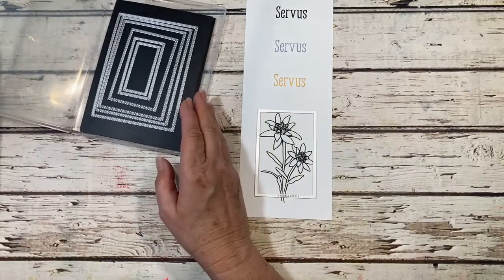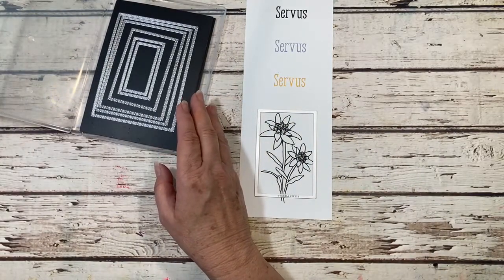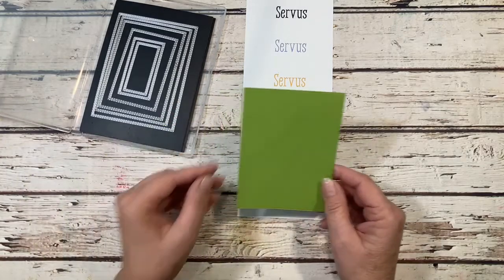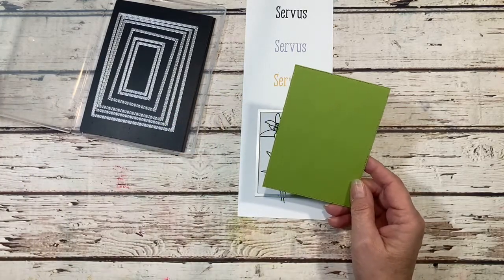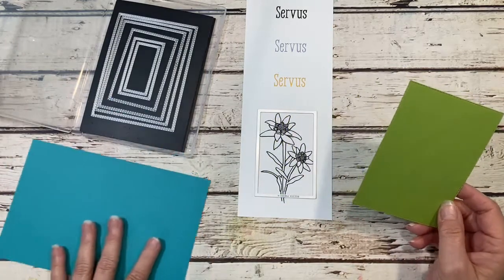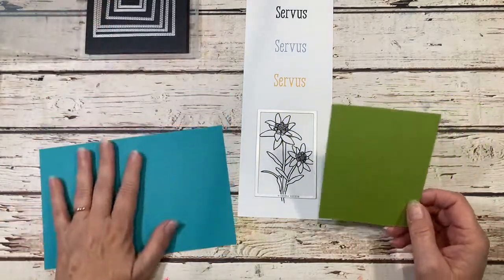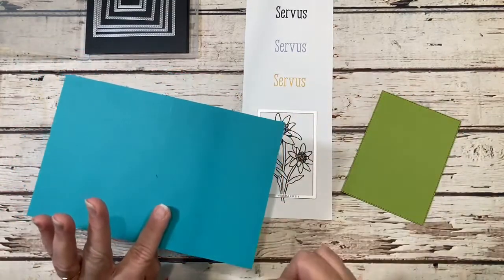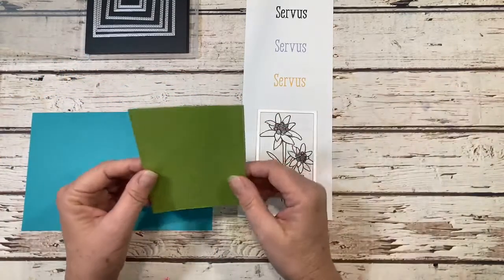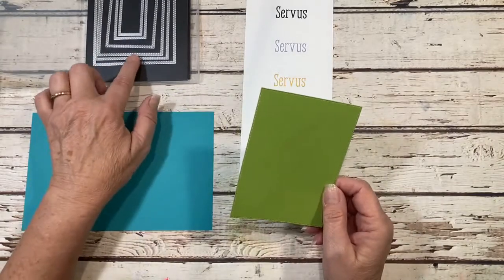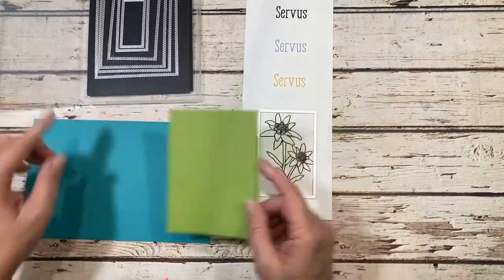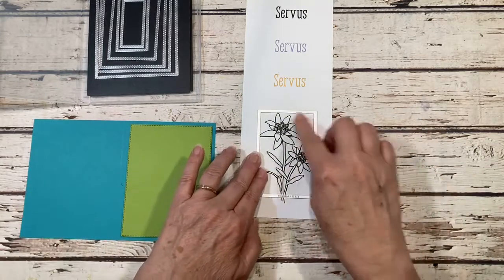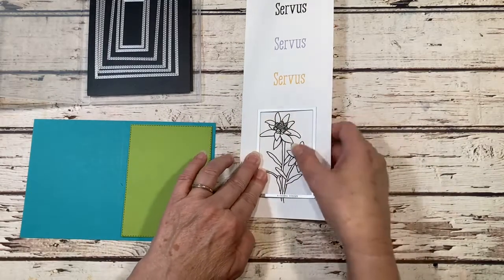I also die cut Granny Apple Green, because we're going to use Granny Apple Green, and we're also going to use Bermuda Bay, I think. So I've got Bermuda Bay, that's 8.5 by 5.5, scored at 4 1/4. I just used the largest stitched rectangle to cut that out. That's going to be our layer. And then we're going to use a stitched rectangle to cut the flowers out.